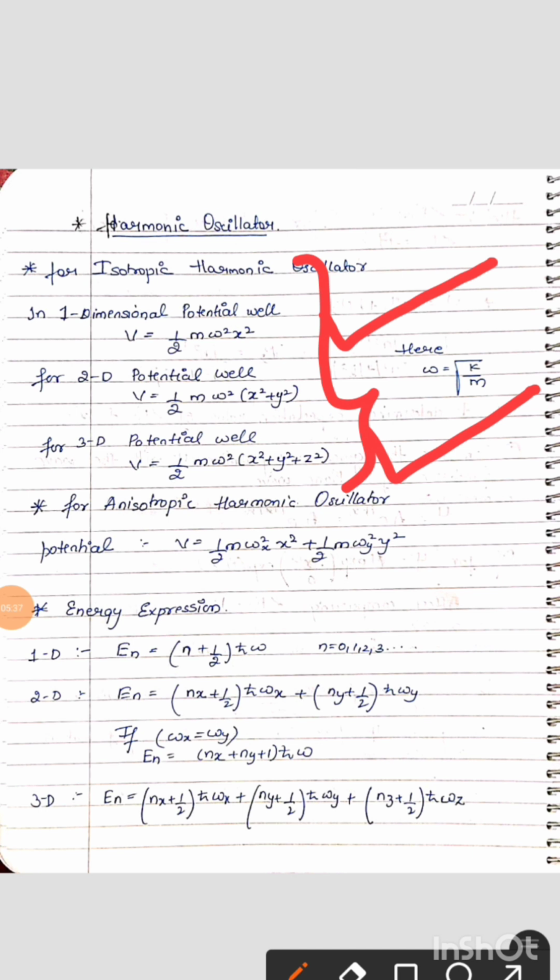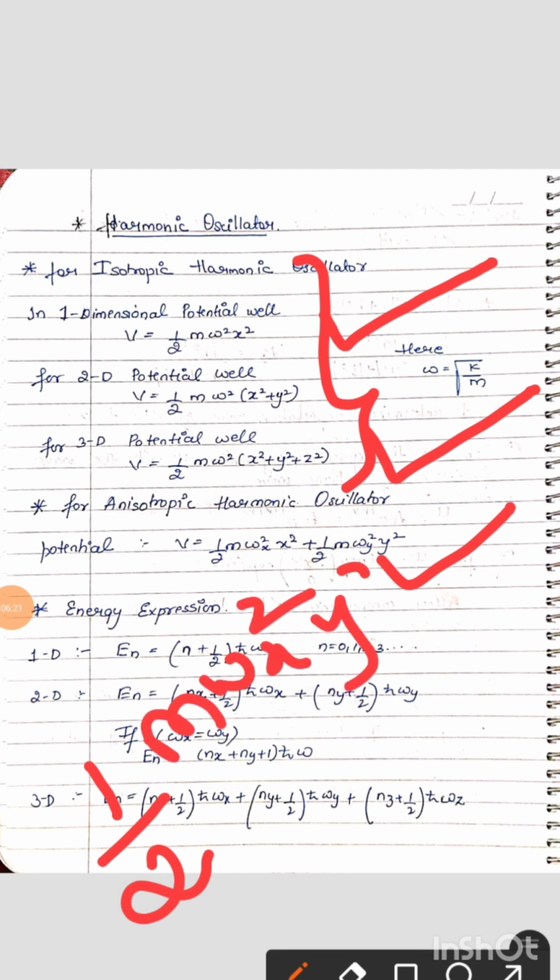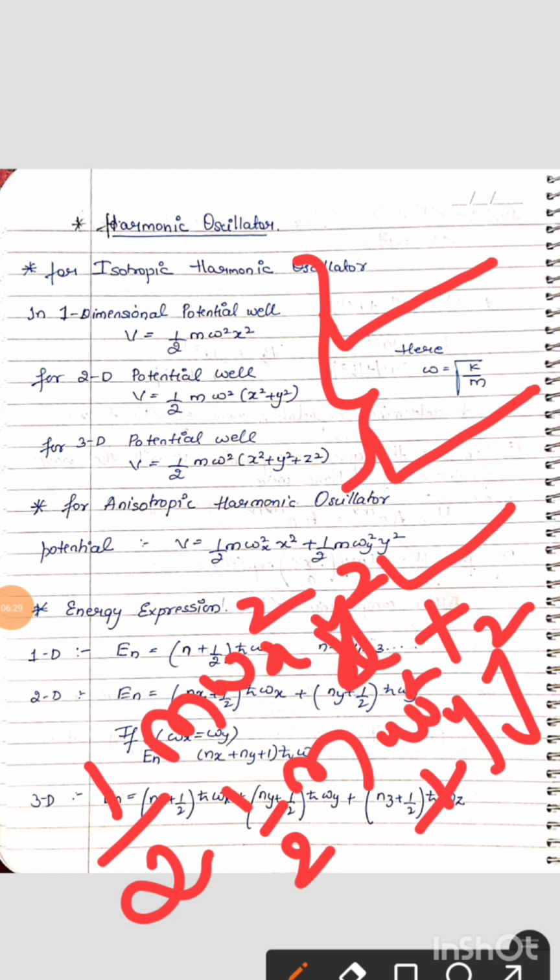For the anisotropic oscillator, we have to write the potential for the individual components and then add them. Whereas in isotropic we directly wrote x square plus y square for the 2D potential well, here I will take the parameter for the x component separately and the y component separately. That is, V is equal to half m omega x square x square plus half m omega y square y square. This is the potential. Similarly, if it was a 3D anisotropic harmonic oscillator, then I will directly write half m omega x square x square plus half m omega y square y square, plus the z component, that is half of m omega z square z square.